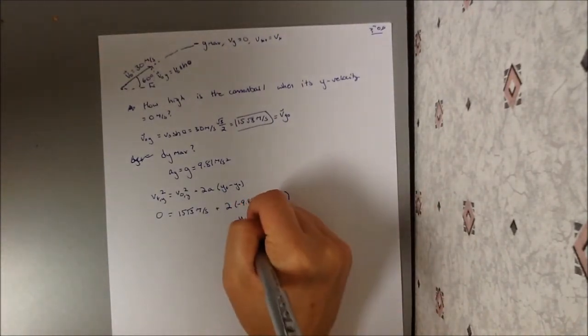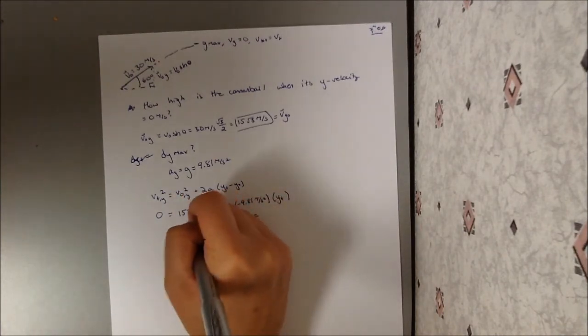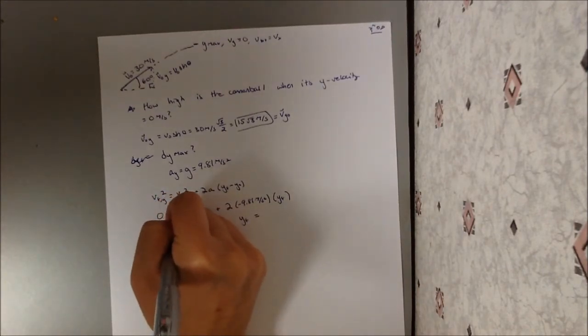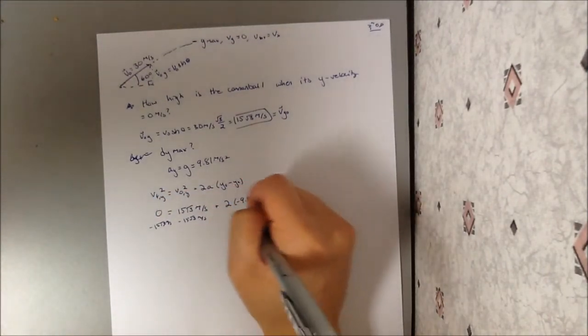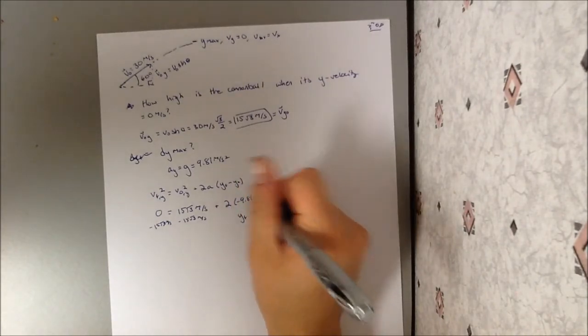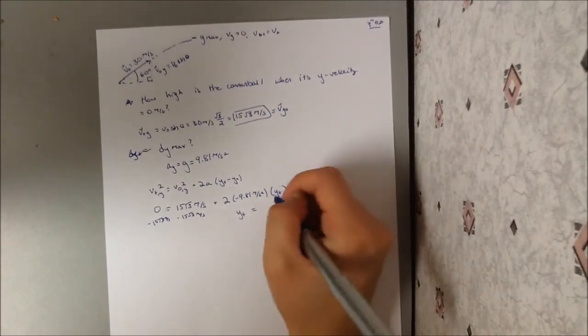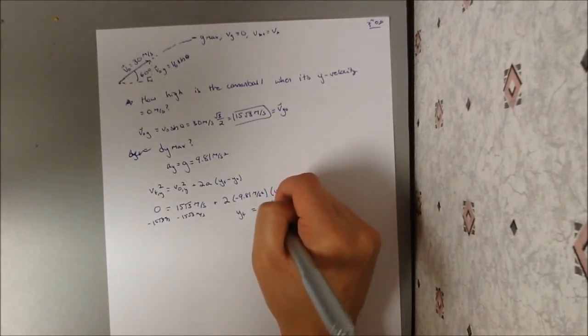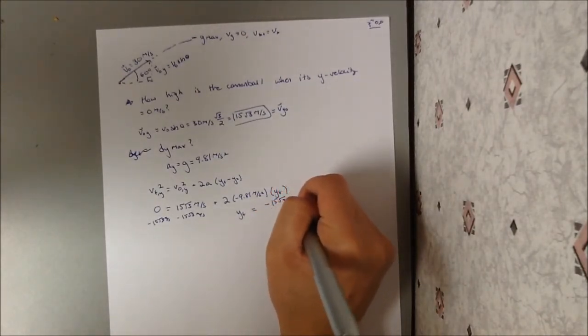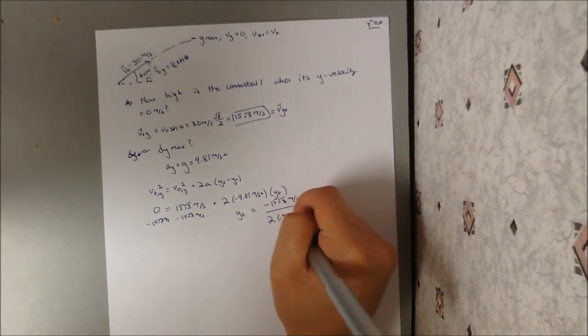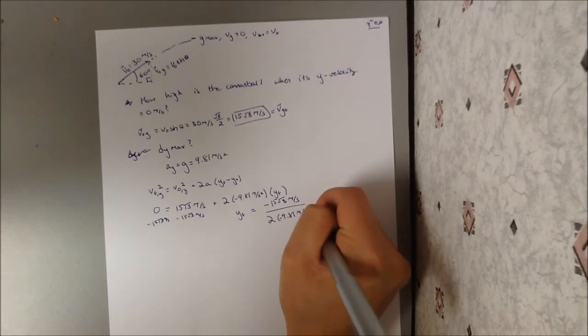We'll just say y final equals, we'll subtract 15 radical 3 from both sides, right? You guys know how to do this. You can do this in your sleep by now. 15 radical 3 meters per second. And then we're going to divide by this. So long story short, when you do the algebra, which you guys can totally do yourself, you get negative 15 radical 3 meters per second divided by 2 times negative 9.81 meters per second squared.